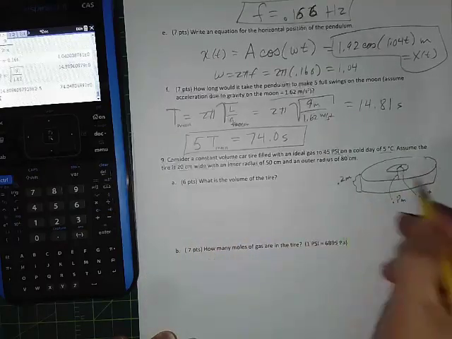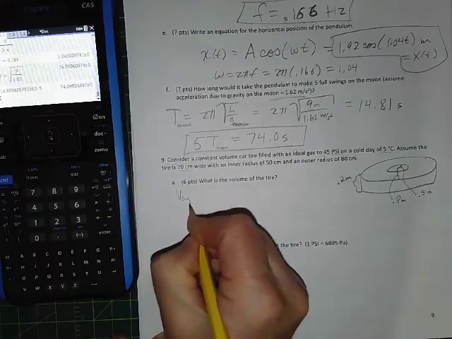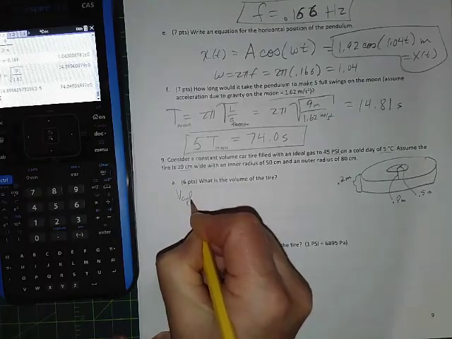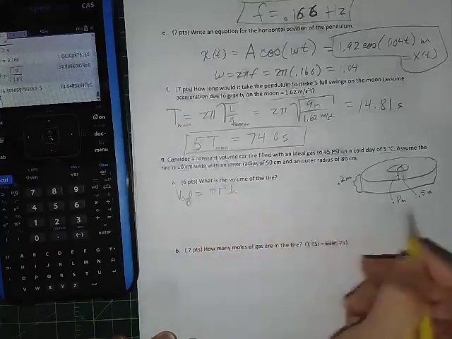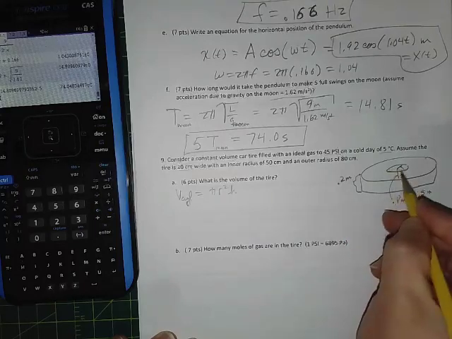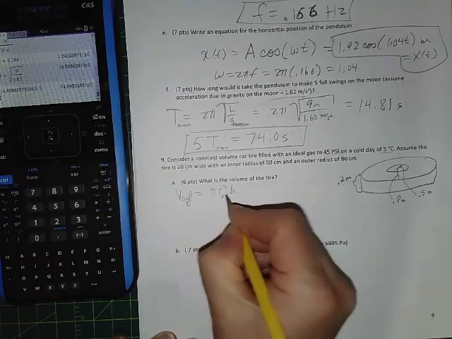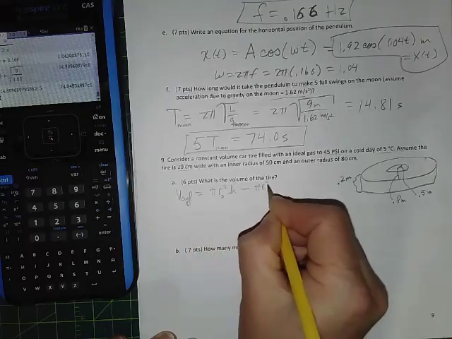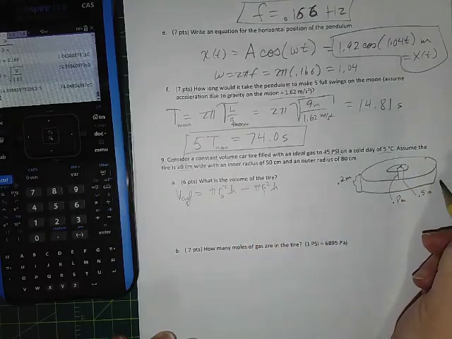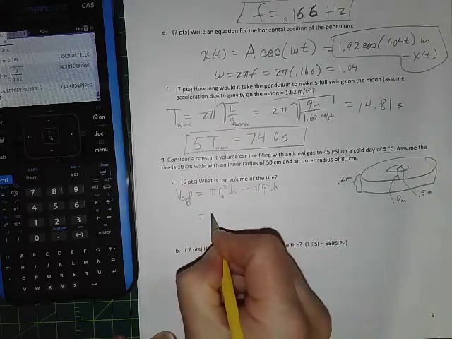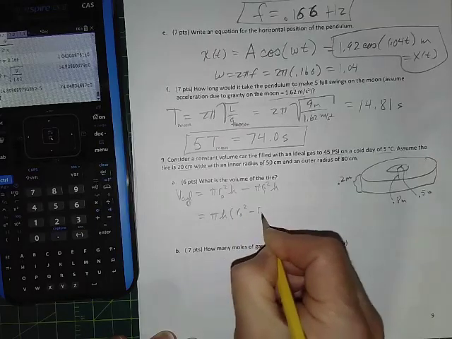All right, so what's the volume of the tire? Well, the volume of the whole cylinder is base times height. The base is pi r squared, times the height, right? But then we want to subtract out the volume of the little cylinder, so let's call this our outer, and then we subtract off pi r squared for the inner radius. So pi and h are both there, and we're just going to have r outer squared minus r inner squared.